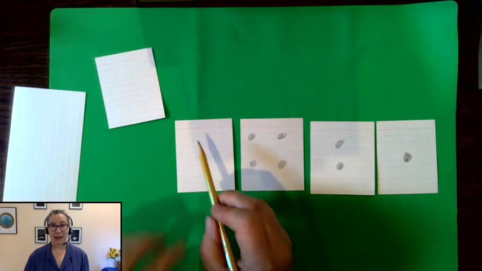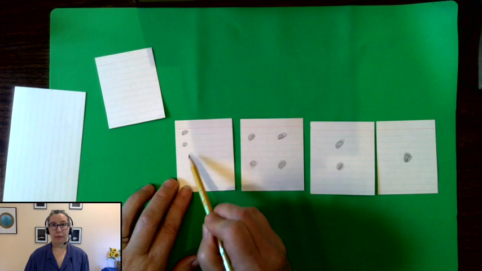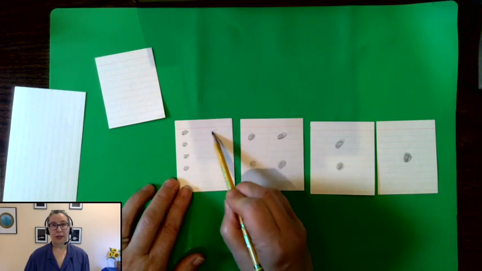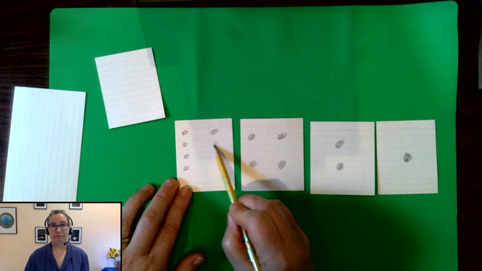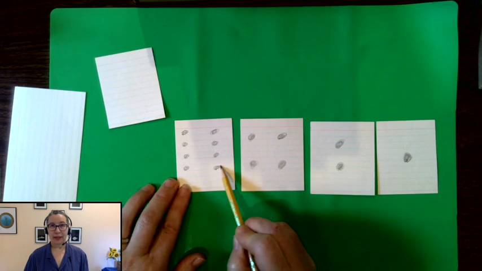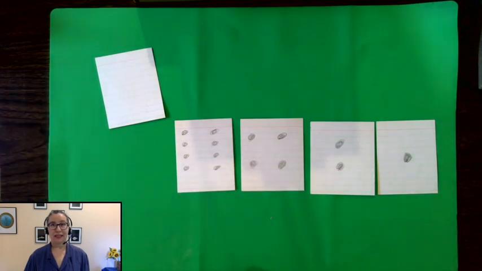Can you see the pattern now? You don't have to draw your dots in the same kind of grid that I do. You can draw them any way you want as long as you have 8 dots. Want to make a guess how many dots go on the next card? If you guessed 16, you're correct.